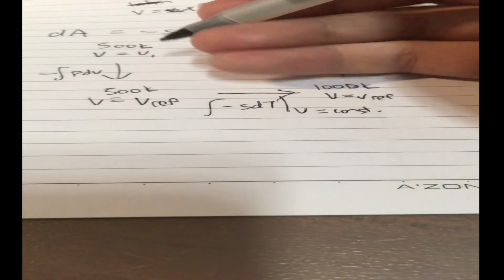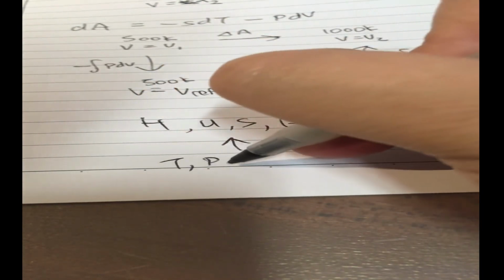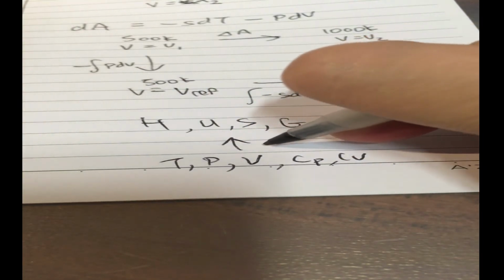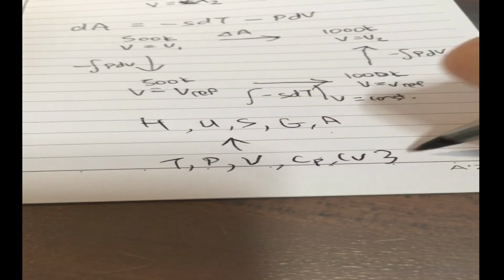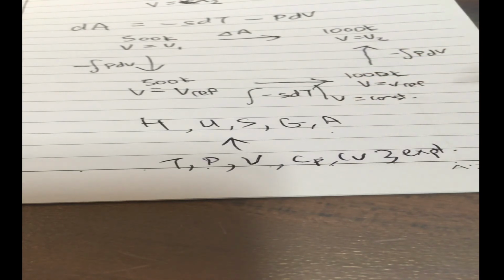So in summary, we can find our thermodynamic variables using data of this. We have the equations now connecting these to these. These you can find from experiment. This is what you want to find.